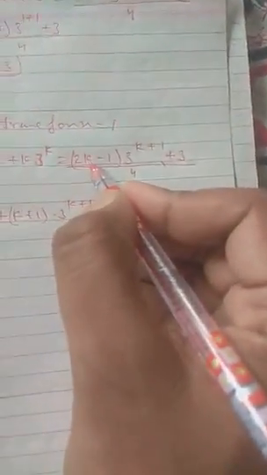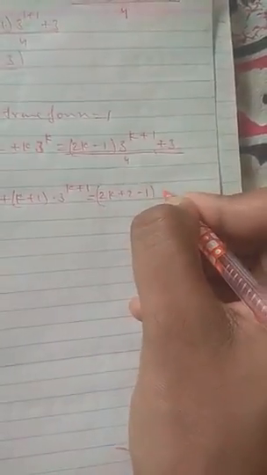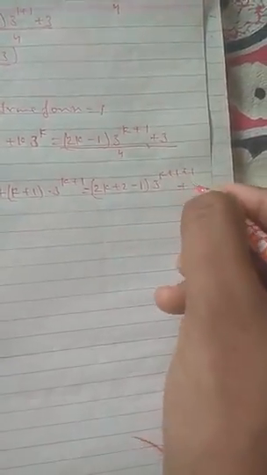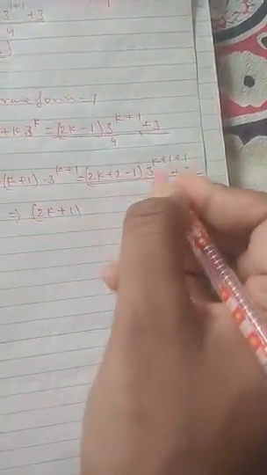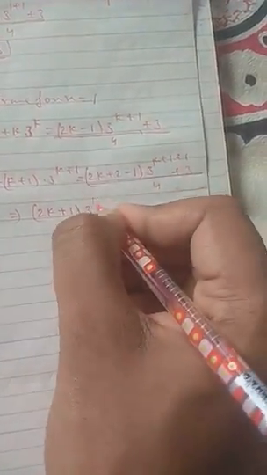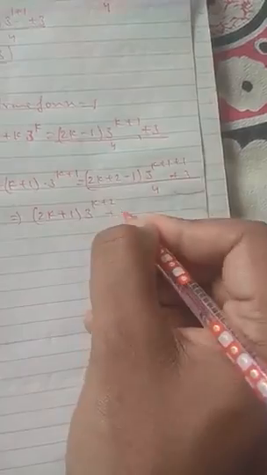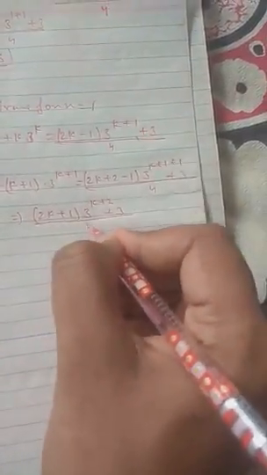So replacing k with k plus 1, we will find (2k plus 2 minus 1) in the bracket, and 3 power k plus 1 plus 1, plus 3 upon 4. On simplifying this right hand side a little bit, 2k plus 2 minus 1 means (2k plus 1) in the bracket, and 3 power k plus 2, plus 3 upon 4.